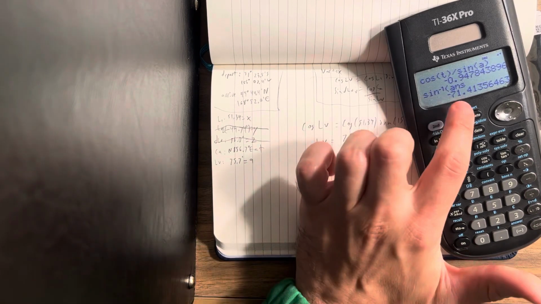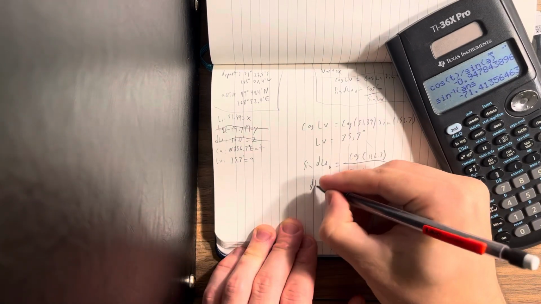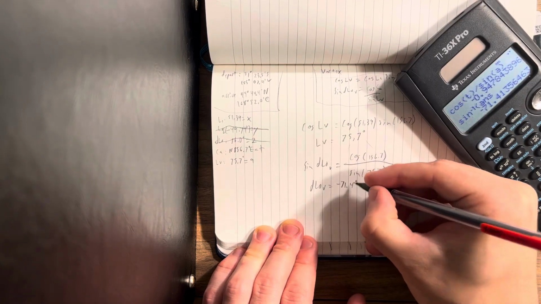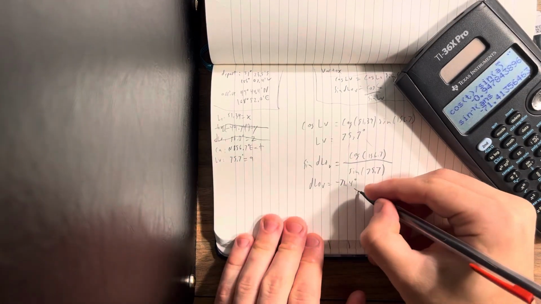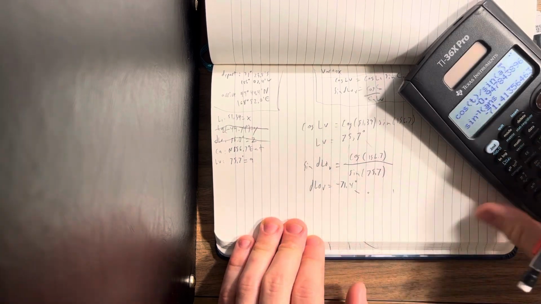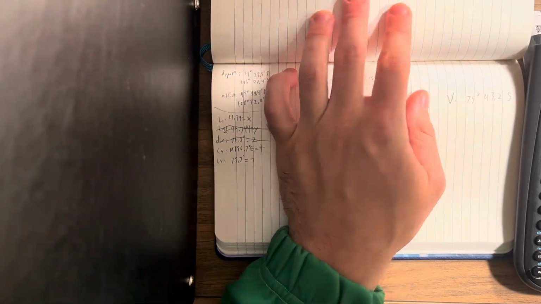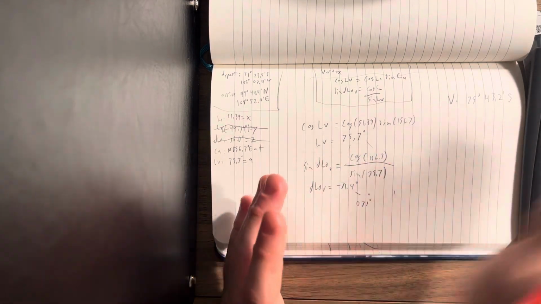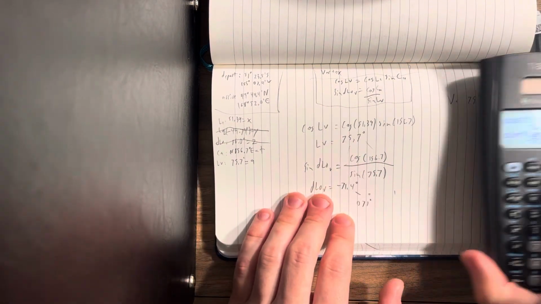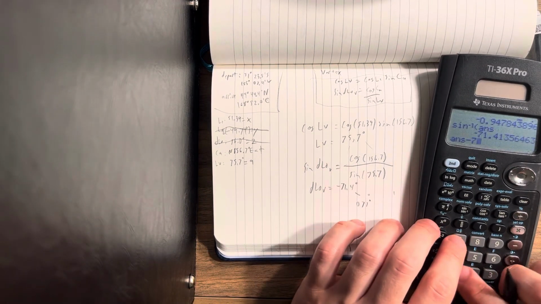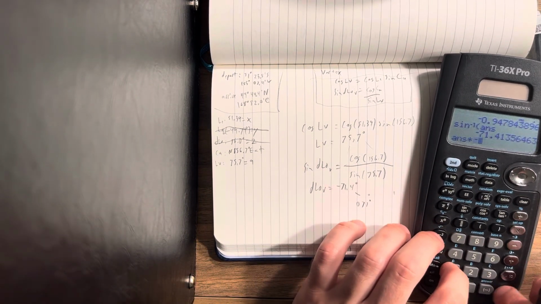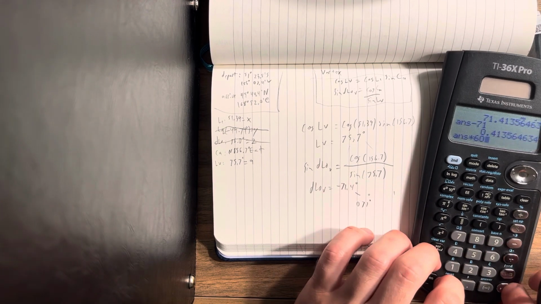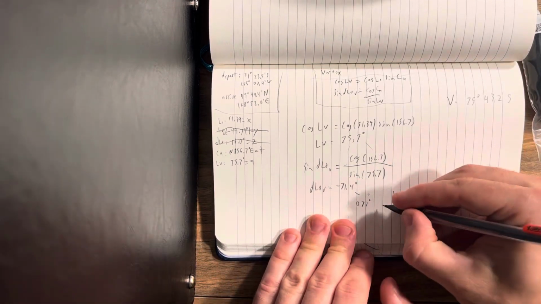So DLOV is equal to negative 71.4 degrees. We're going to write that in degrees and minutes. The negative we can drop because we just know that means directionality. So we do minus 71 times 60, and the minutes are 24.8 minutes.